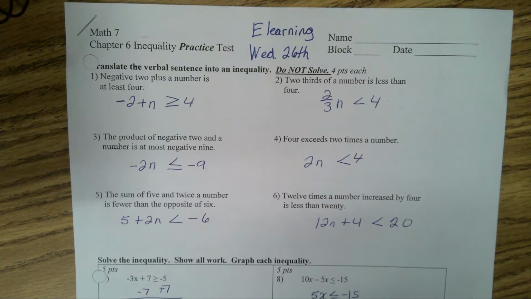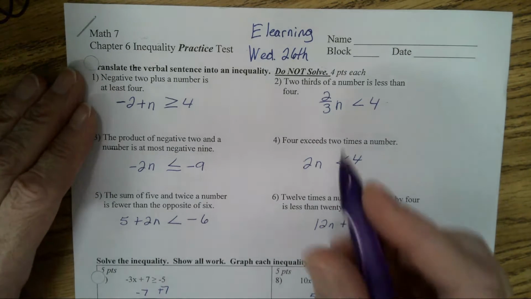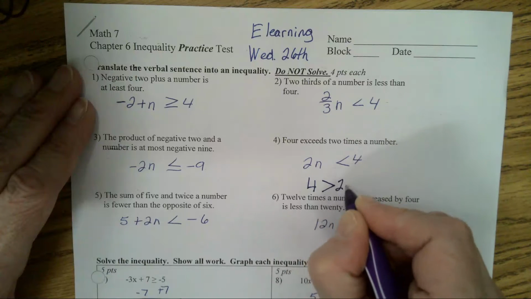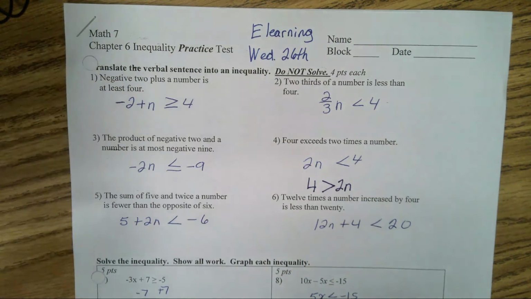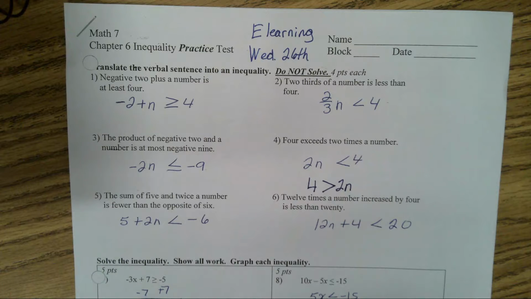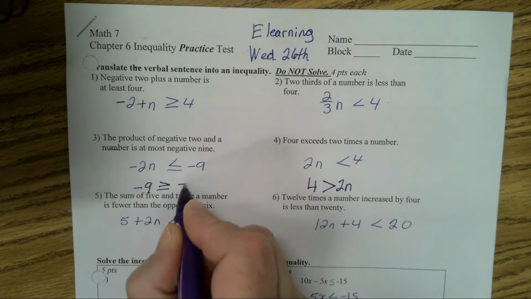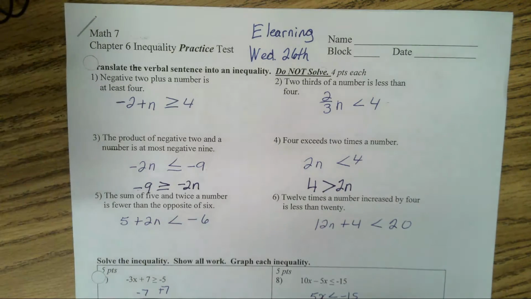4 exceeds 2 times a number. Now, another way of writing that, 4 exceeds 2n. Both of those are correct. Okay? Just like for this problem, if you had -9 is greater than or equal to -2n, that would also be correct, okay?